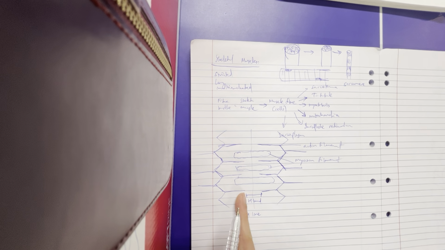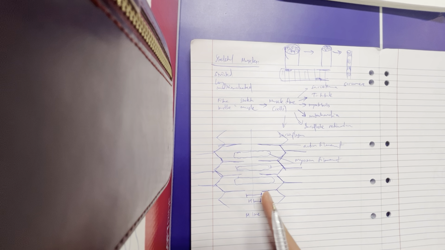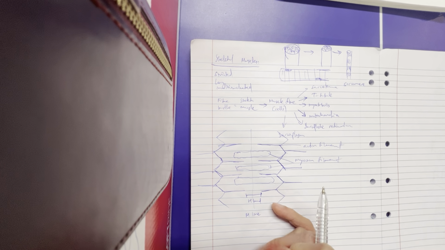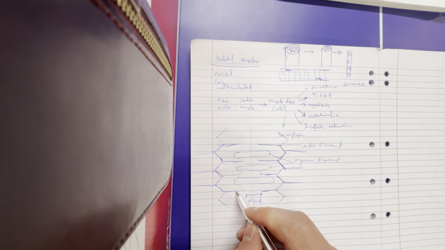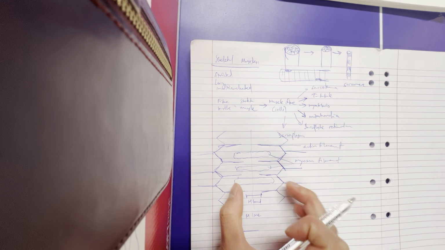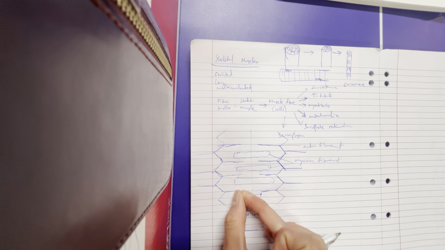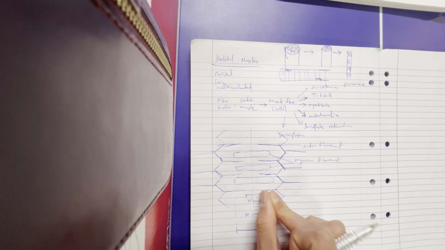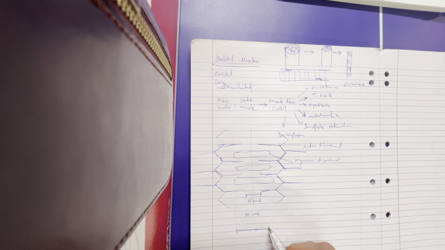So just after this actin bit here and just before this actin bit here, if you want to include a bigger one, it goes from here, which includes the entire length of the myosin, with a little bit of actin on each side. This is called the A band.